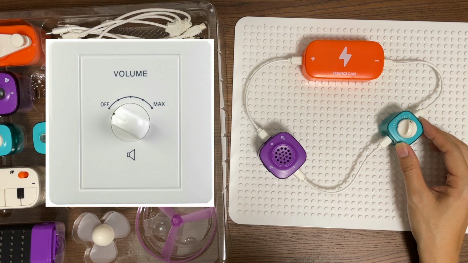If you have a speaker at home, find the volume control on the speaker. Think about how the speaker changes its volume. When you turn the volume control, you are actually changing the resistance level in the circuit of the speaker.